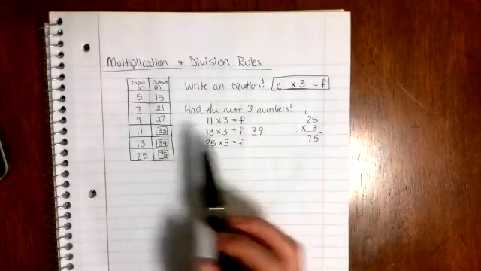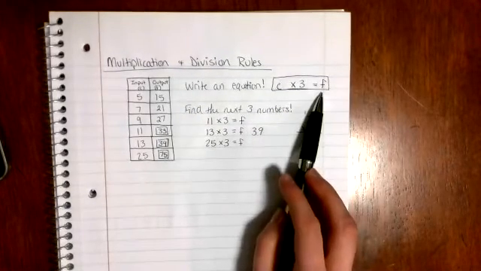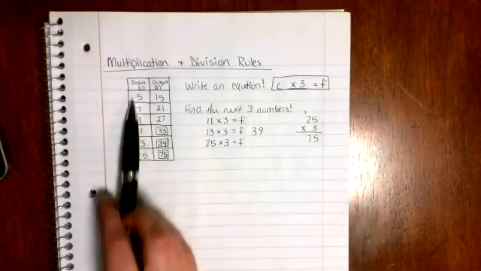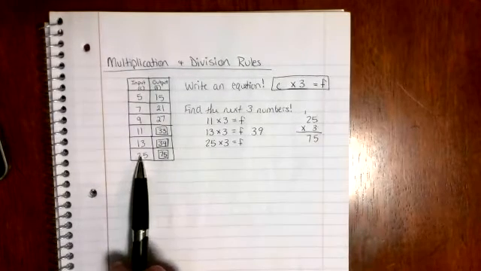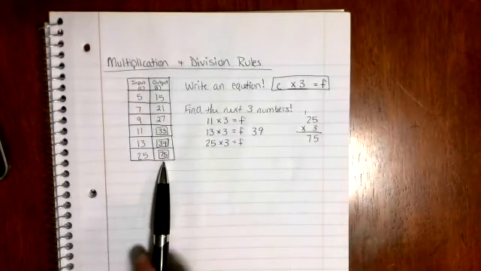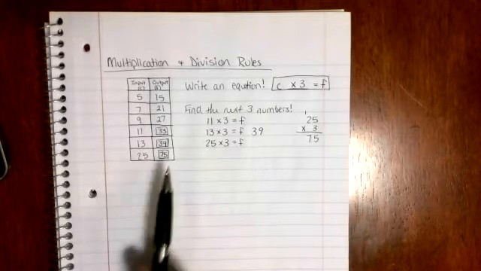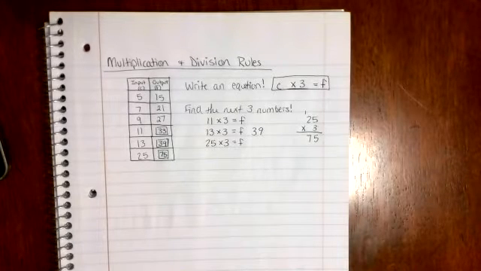So I wrote an equation to explain how multiplication is being used in this table, and then I used my equation to solve for the 3 remaining output numbers. Okay, we're going to look at one more example to help us better understand multiplication and division.